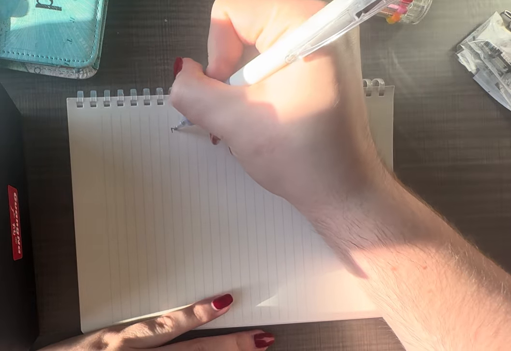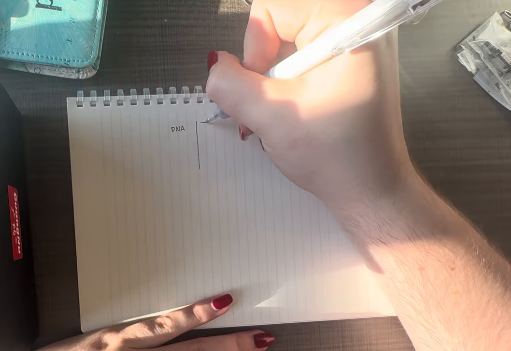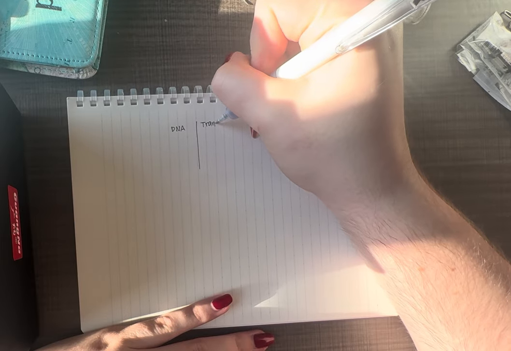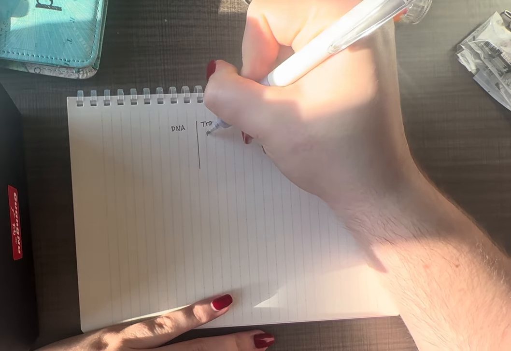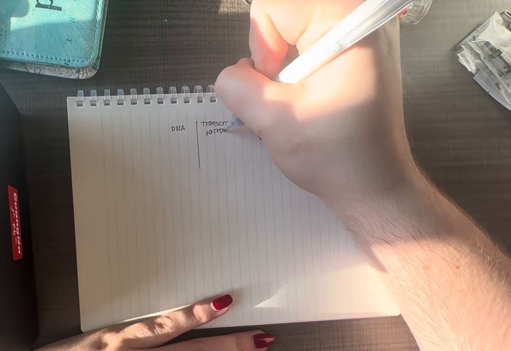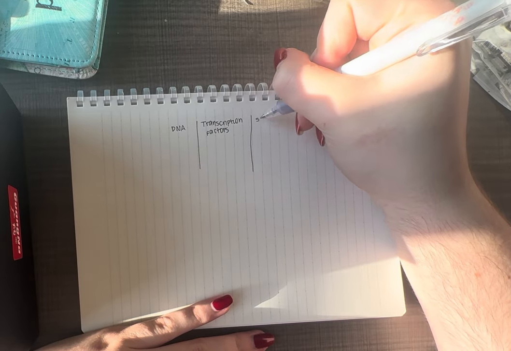Okay, so I'm gonna start by defining a few things. When we're talking about any operon, we have the DNA part, transcription factors, and we have the small molecules.